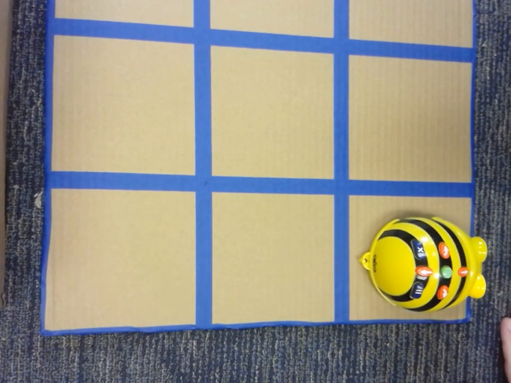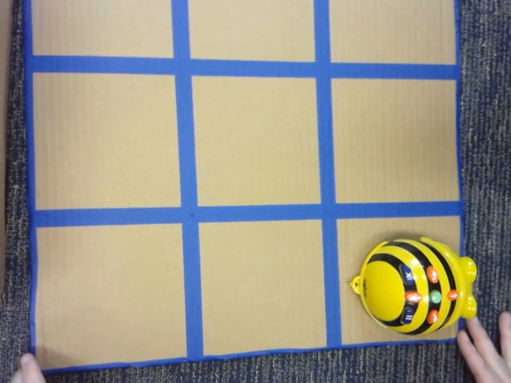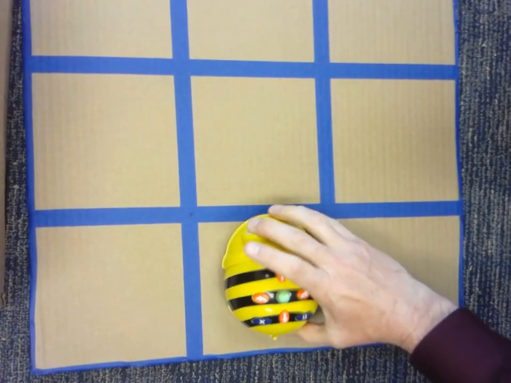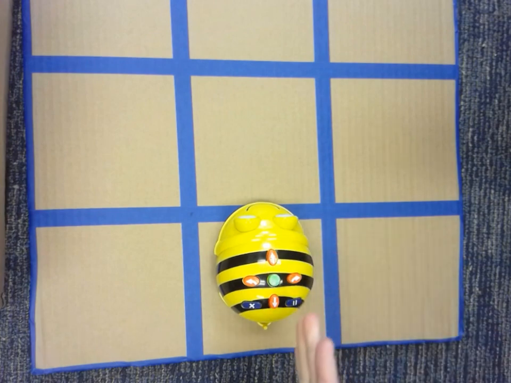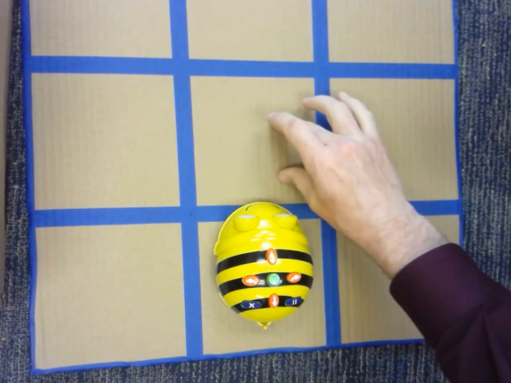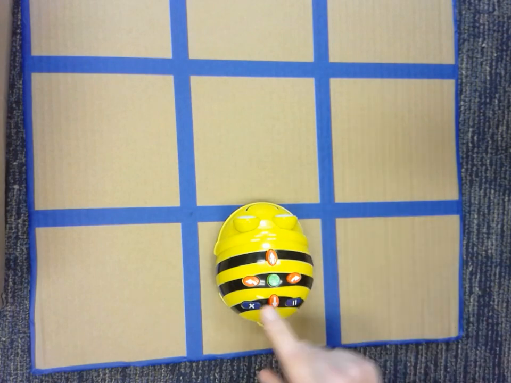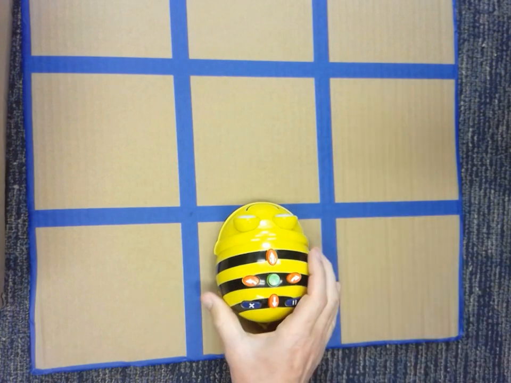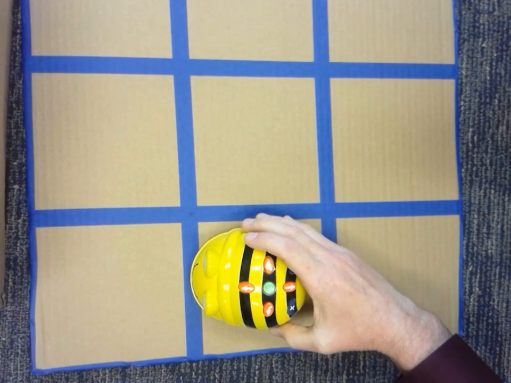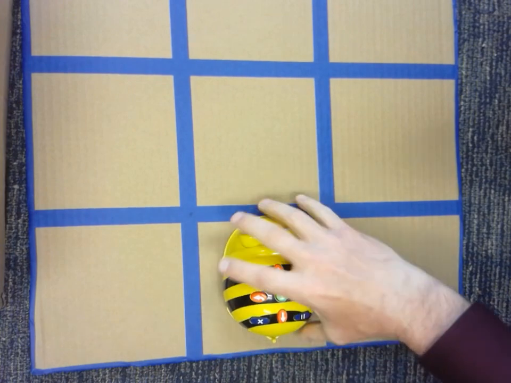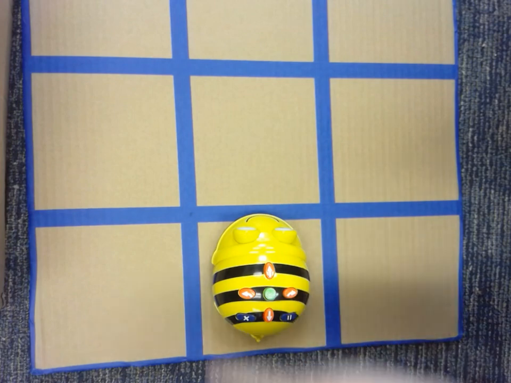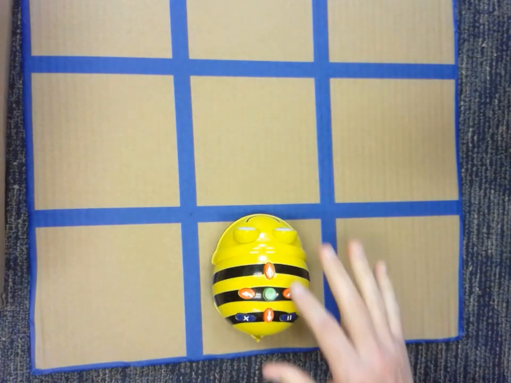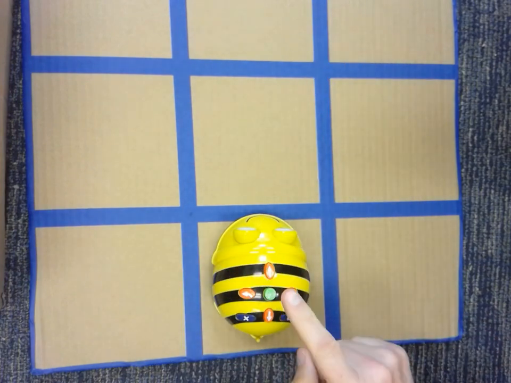And perfect. Our bebot went one lap right around. So remember, your directional keys, forward and backward, makes the bebot go forward one space or backward one space. The left and the right make it rotate 90 degrees to the left or rotate 90 degrees to the right. Go makes your bebot go after you've put in the directional code, and it will also pause.